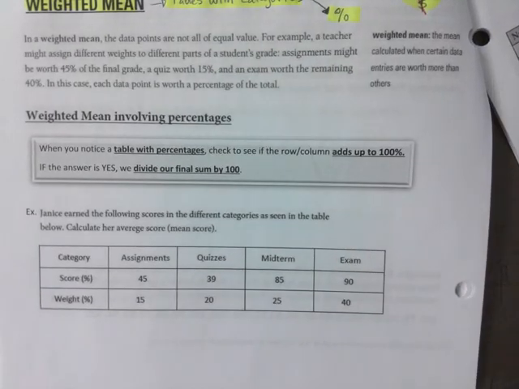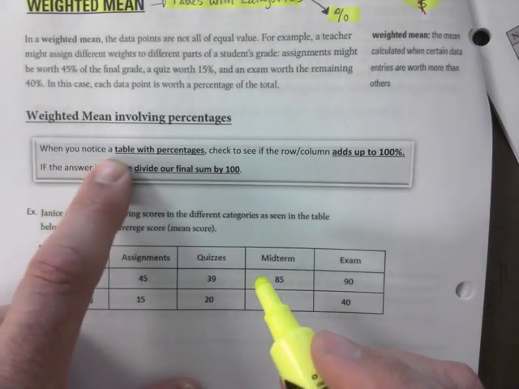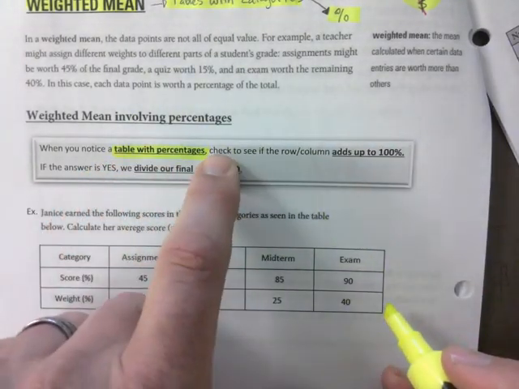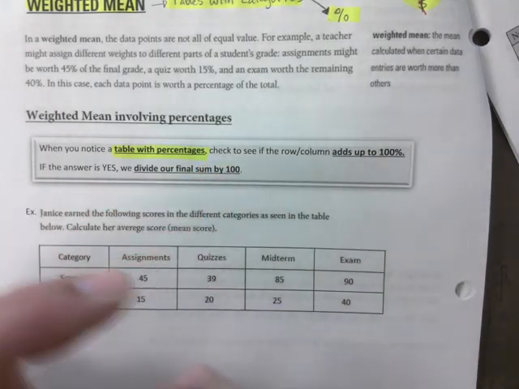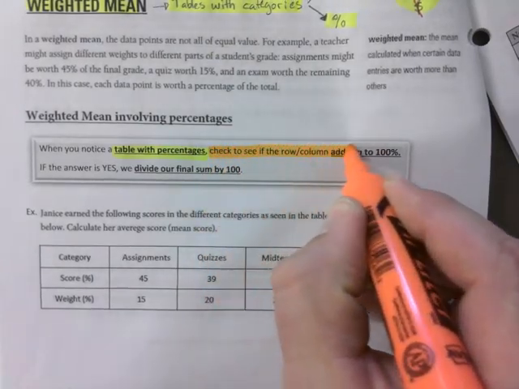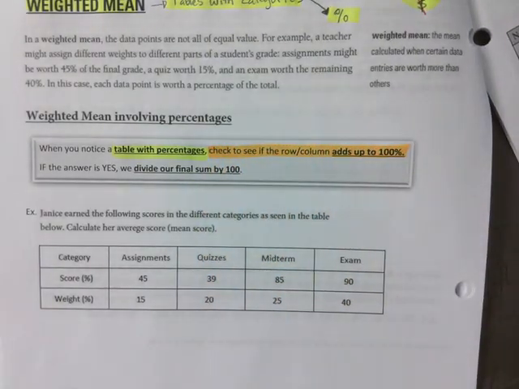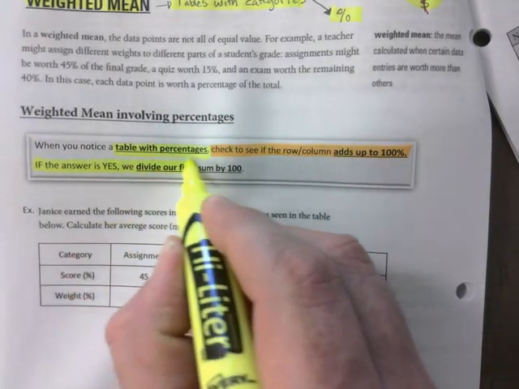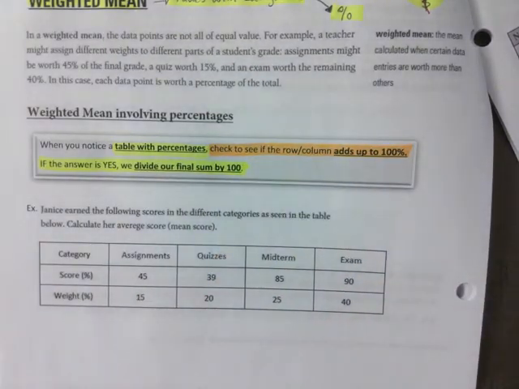Weighted mean involving percentages. So what you want to do is, if you have a table with percentages, you want to check, I will use a different color for this part, check to see if a row or column adds up to 100%. If the answer is yes, you divide your final sum by 100.